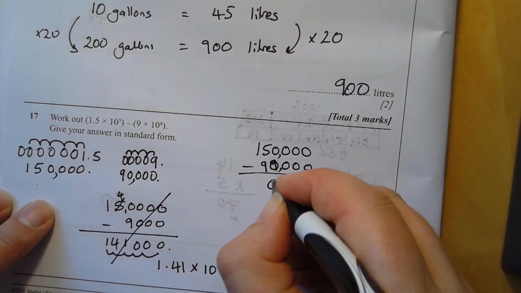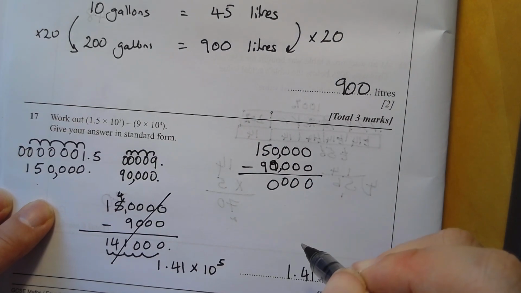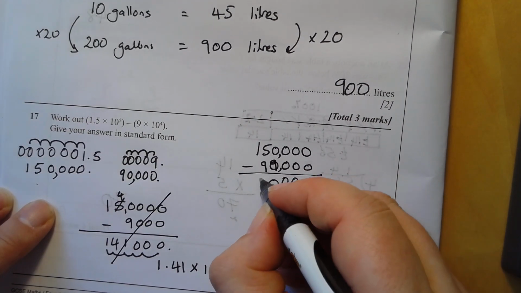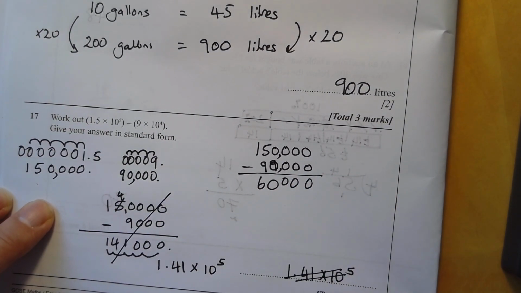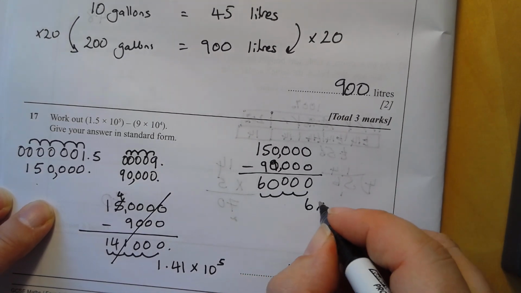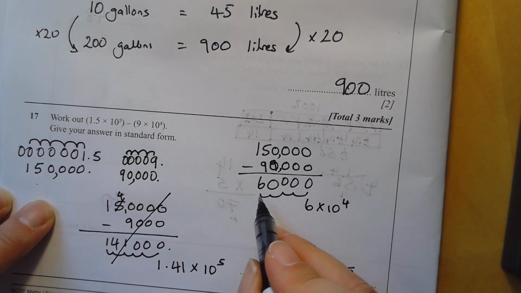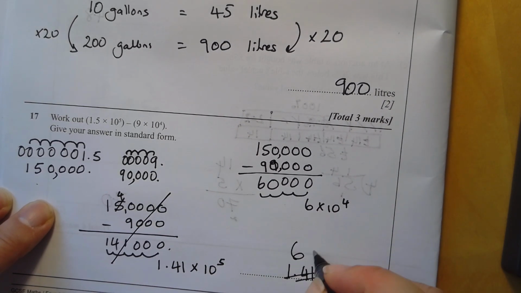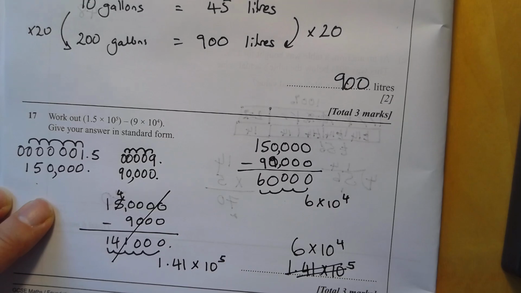I need to subtract them. So 15 subtract 9 gives us 6. 1, 2, 3, 4 takes us to 6 multiplied by 10 to the 4. That's better.